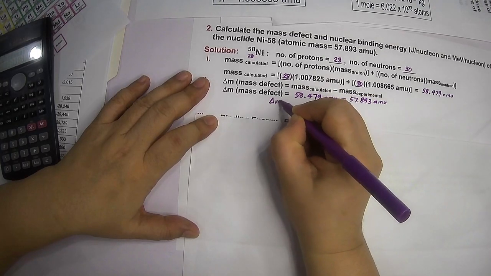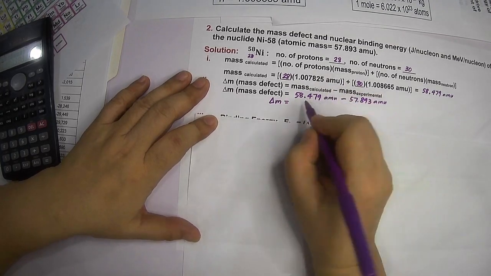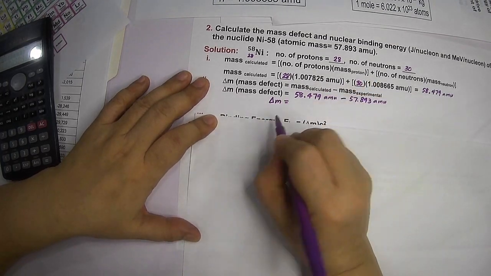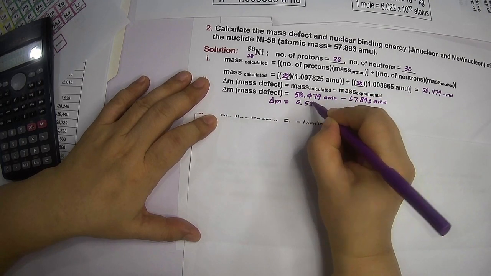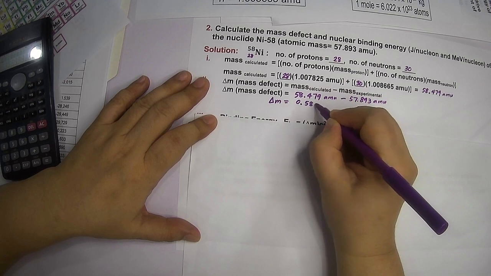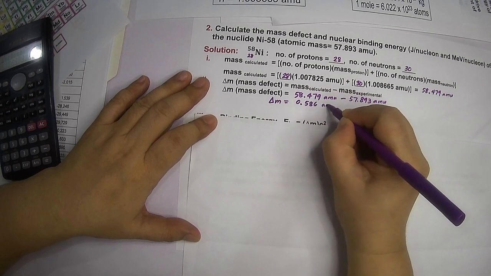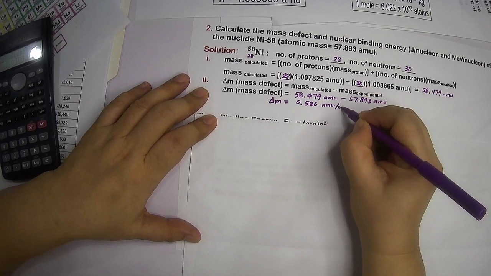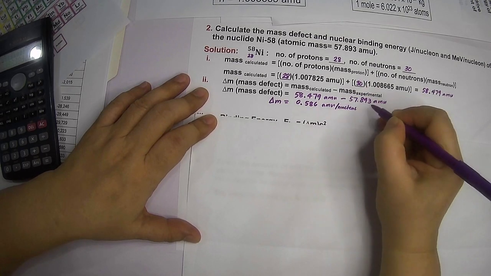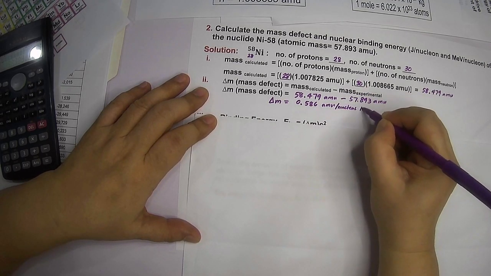Therefore, the mass defect is the difference, 0.58 per nucleus of nickel 58.